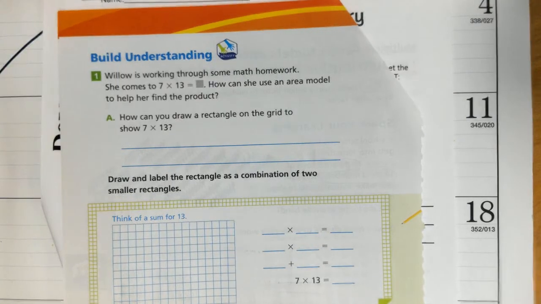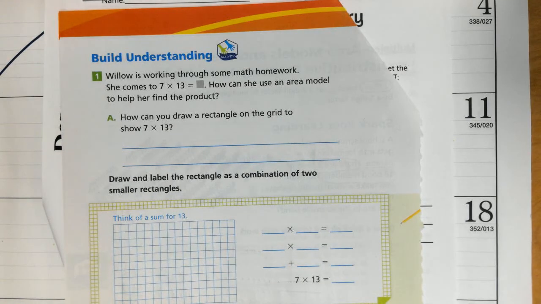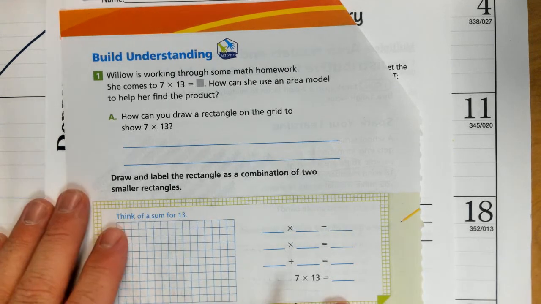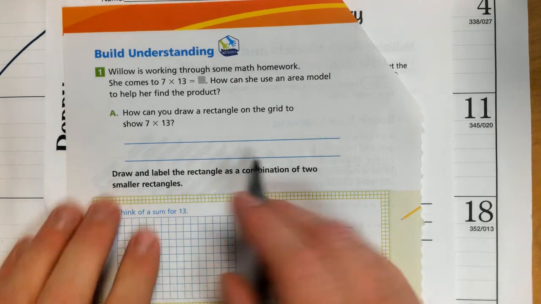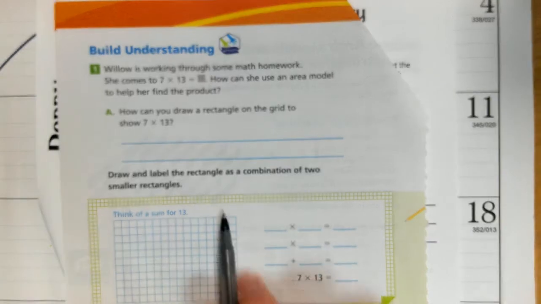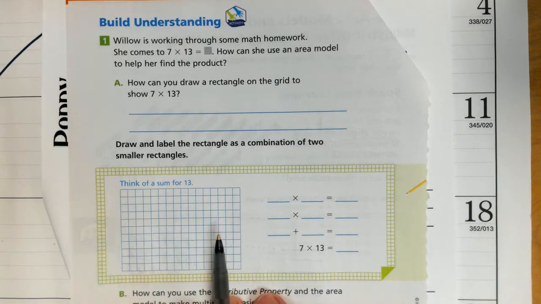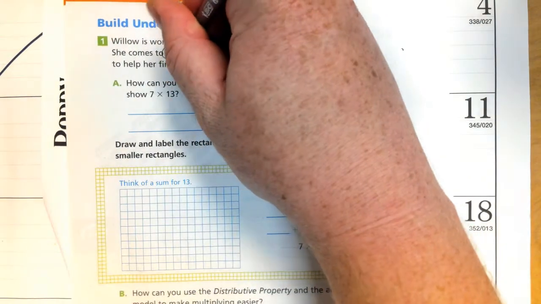It says, Willow is working through some math homework. She comes to 7 times 13 equals something. How can she use an area model to help her find the product? Okay, so if we were going to use an area model, then we would want to draw a rectangle down here in this blue area. Okay, so our problem is 7 times 13.